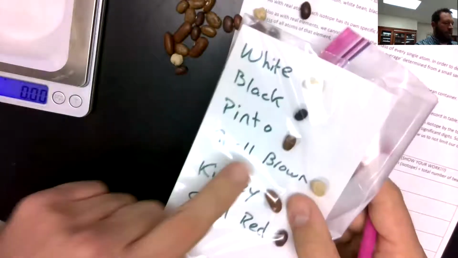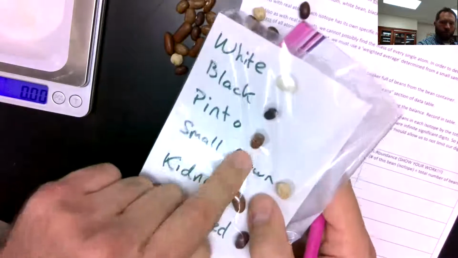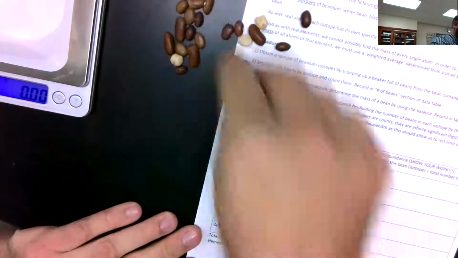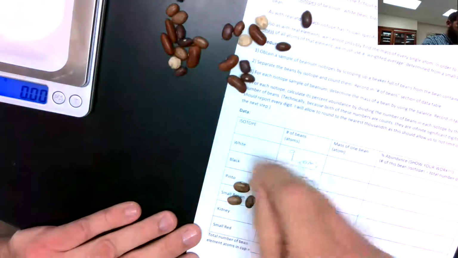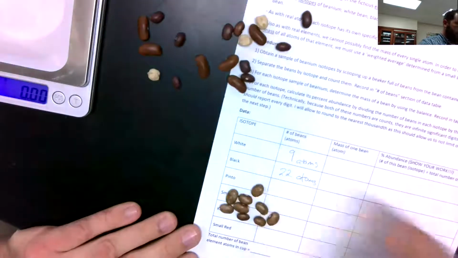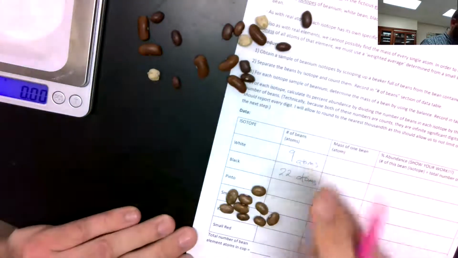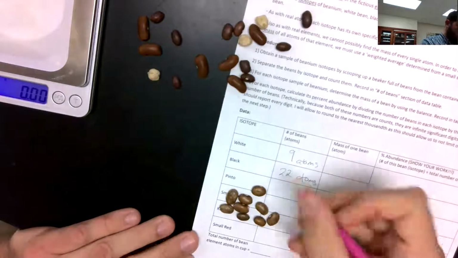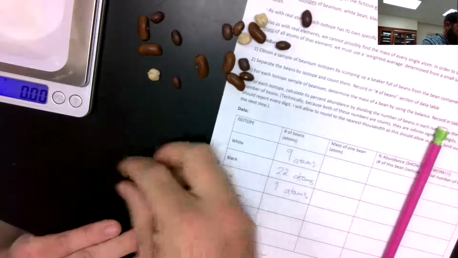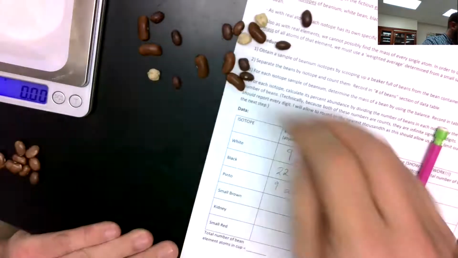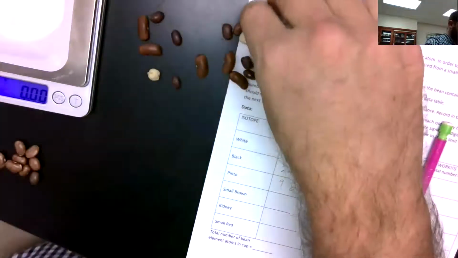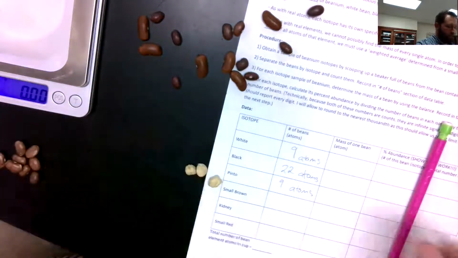Okay, next up, we're looking for the pinto bean. Kind of got the swirls of colors on them. Don't see very many of these guys. 1, 2, 3, 4, 5, 6, 7, 8, 9. So 9 of the pinto. Small brown bean, kind of a weird looking guy. And I'm seeing 3 of these. Pretty quick count.